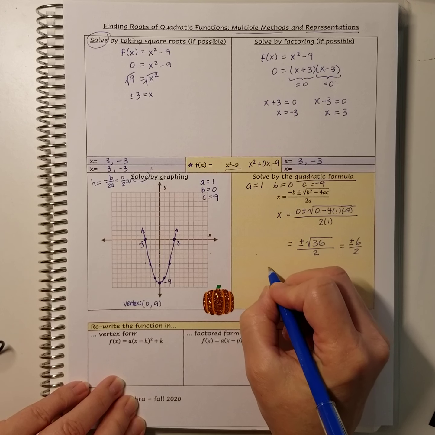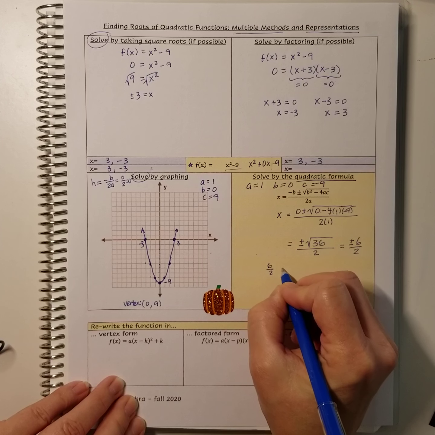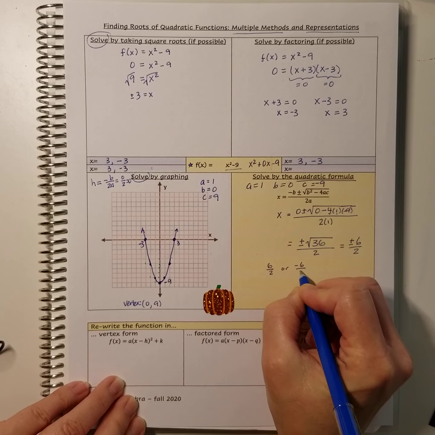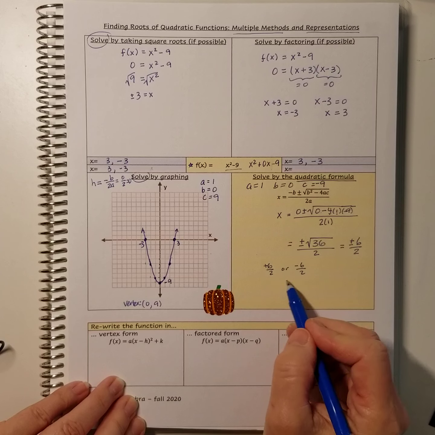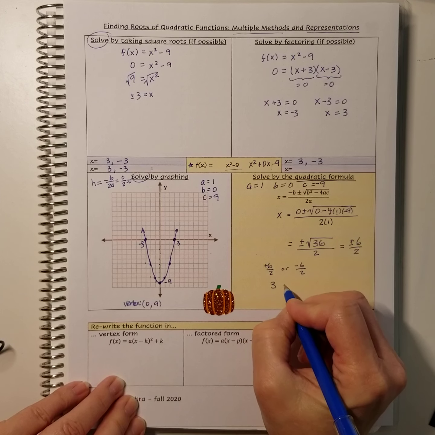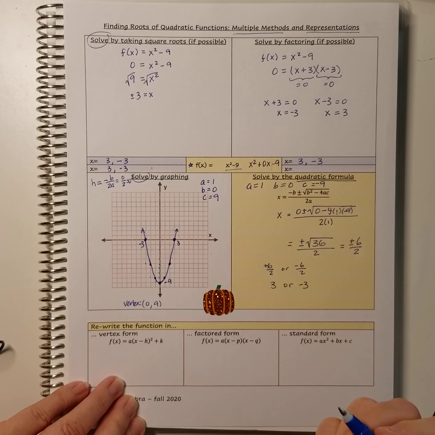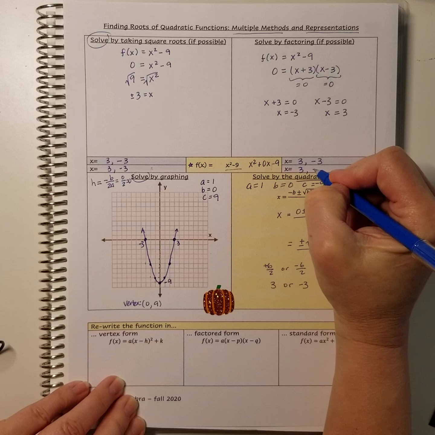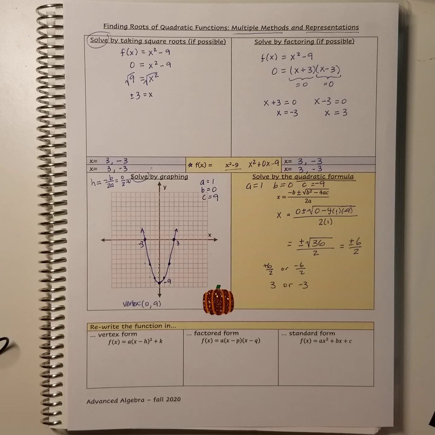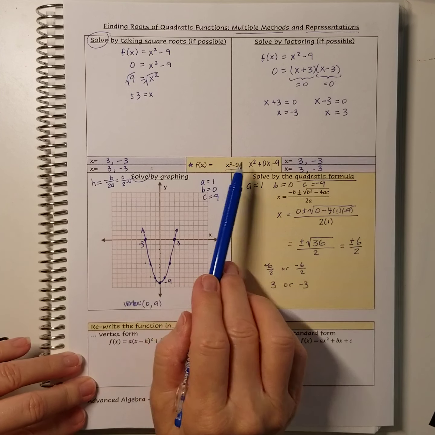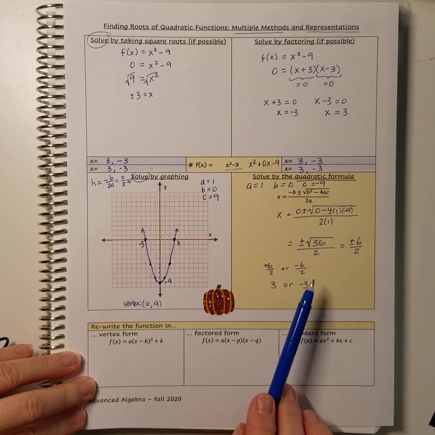And we're actually going to solve that. We're going to have plus 6 over 2, or we have minus 6 over 2. Okay, I'll even put a plus there just to emphasize that. And again, we're getting 3 or -3. So x equals 3 or -3. So we've shown that 4 different ways to solve. For this particular function, you could solve it all 4 ways.